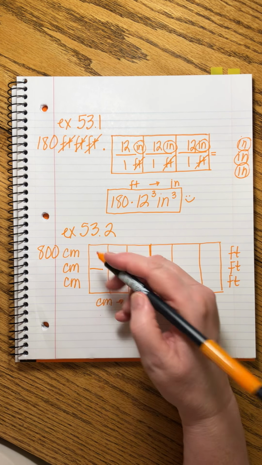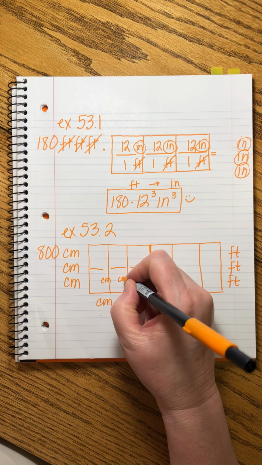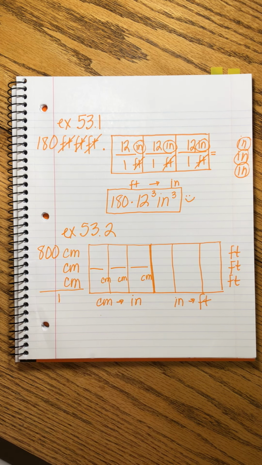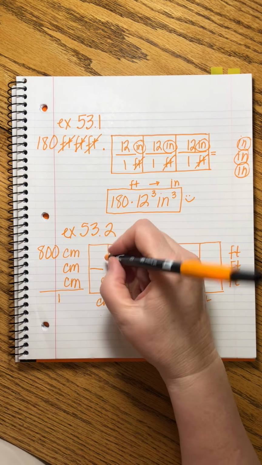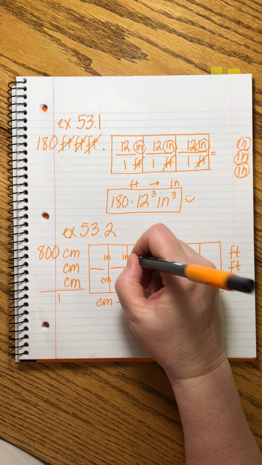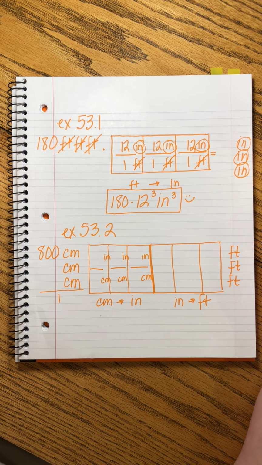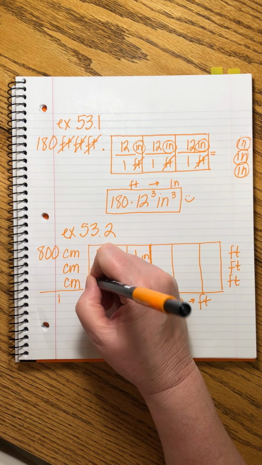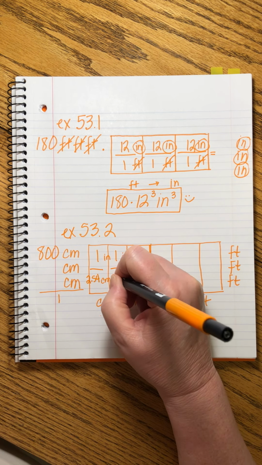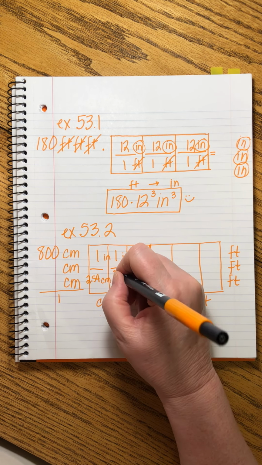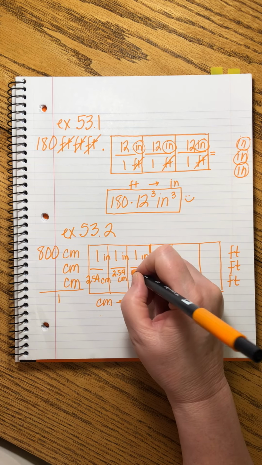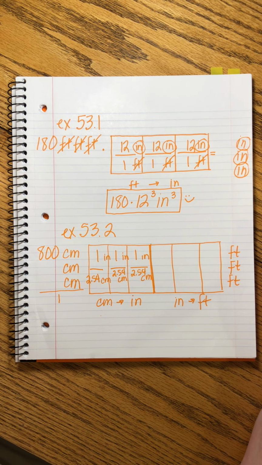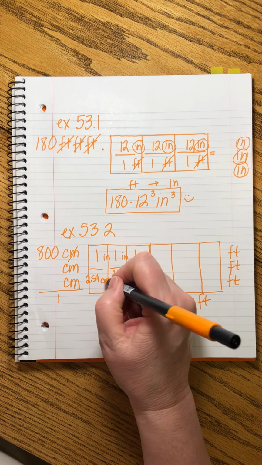Centimeters to inches, I know I'm going to want centimeters on the bottom. And even though it doesn't look like it, this is all in the numerator, right? Okay, that means inches are going to be up here. What's bigger, an inch or a centimeter? An inch. And then my centimeters are 2.54, right? Oh, now I can't fit that in very well. I'm going to have to squeeze a little. And I'm going to address this in just a minute, how to get around making this big mess. Okay, centimeters can cancel.